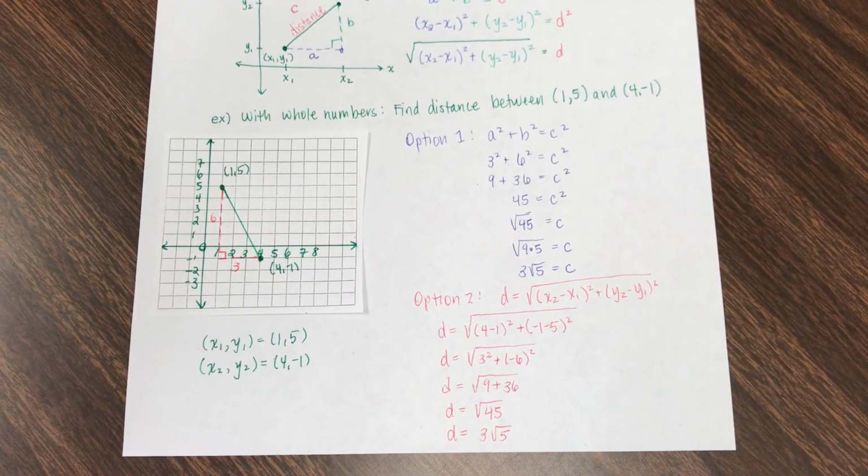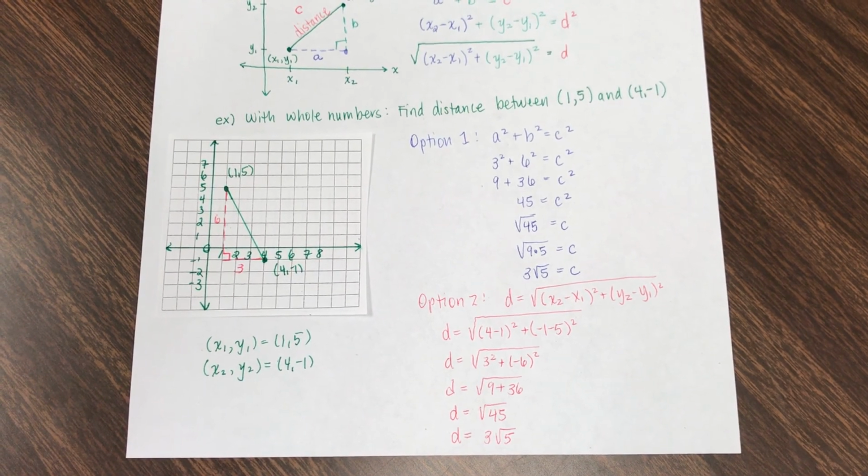In the next video, we're going to look at what we can do with this formula when we're talking about fractions.